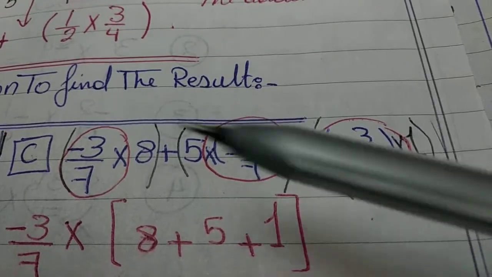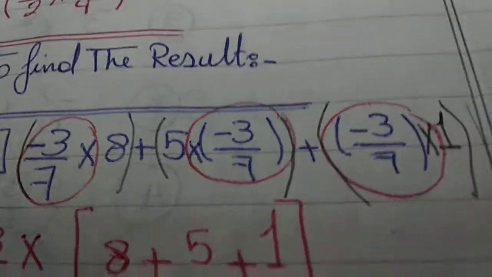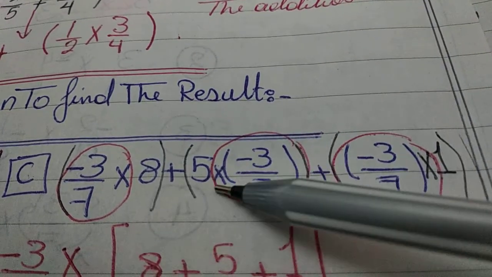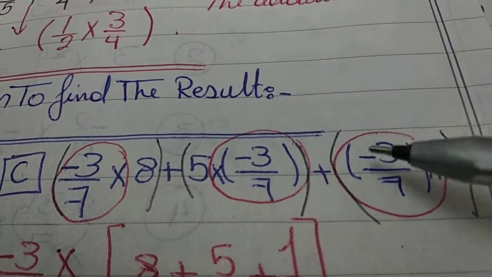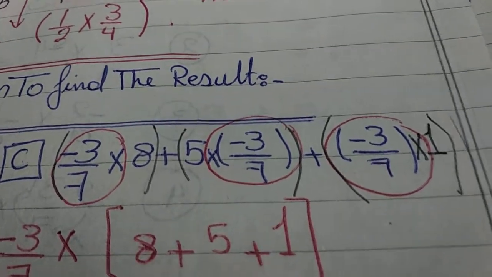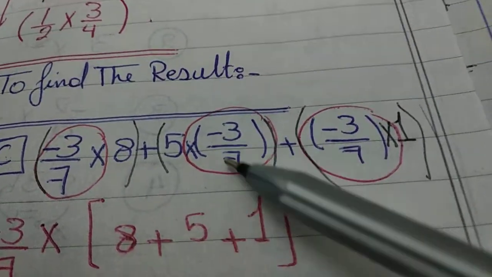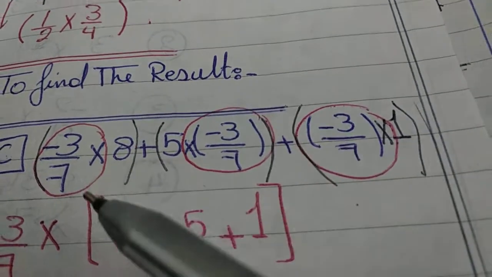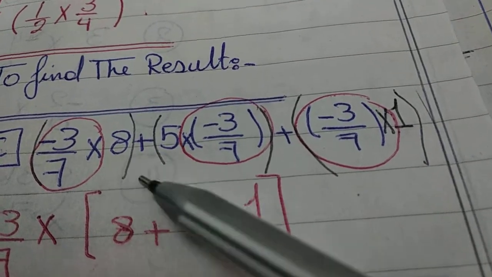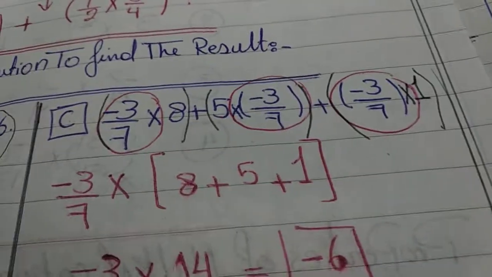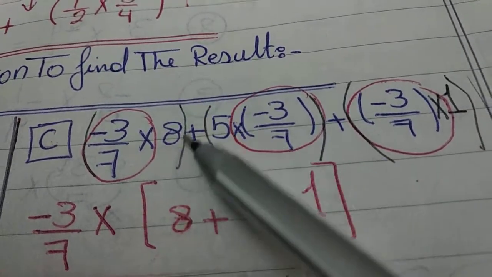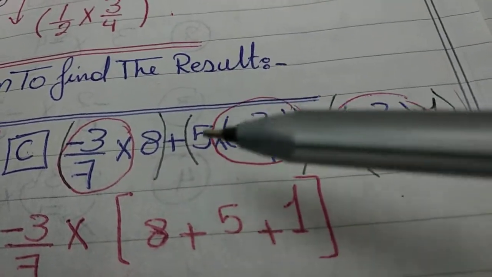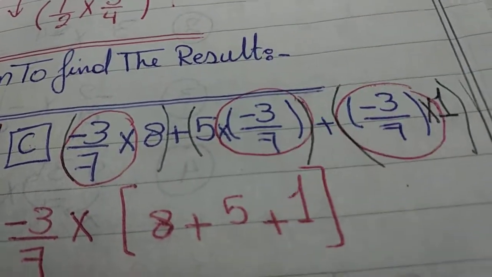Look at this tricky example. If I have negative 3 over 7 times 8 plus 5 times negative 3 over 7 plus negative 3 over 7, I should find the groups between each two plus signs. Negative 3 over 7 times 8, this is the first group. And plus, the second group, 5 times negative 3 over 7. This is the second group.